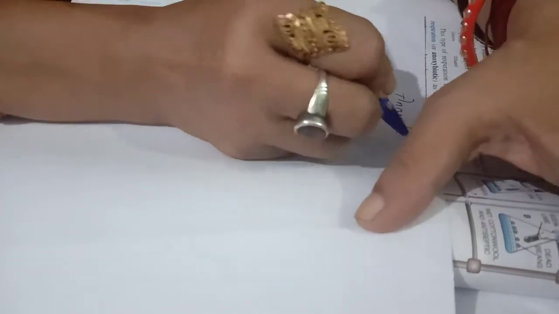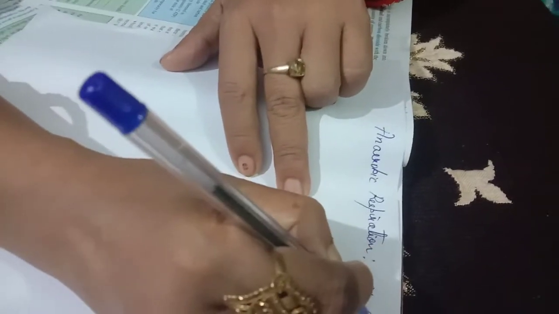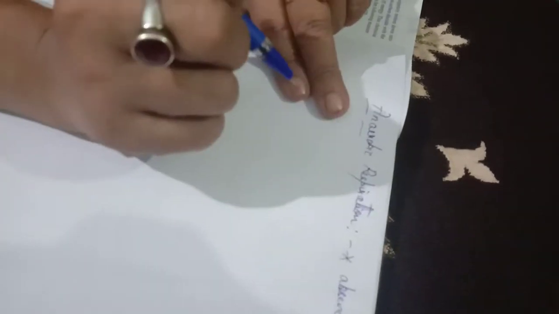Welcome back again to our session of the topic respiration in plants. Last class we had discussed what is aerobic respiration. Now we shall discuss anaerobic respiration. Clear? Now anaerobic respiration means what? Taking place in the absence of oxygen. Got it? That's why it is termed as anaerobic.